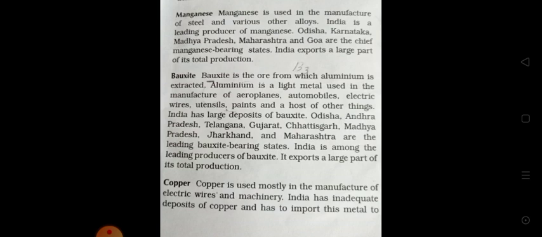These are the chief manganese-bearing states, and we export a large part of the total production. The manganese we produce is of better quality, so it has a large demand.